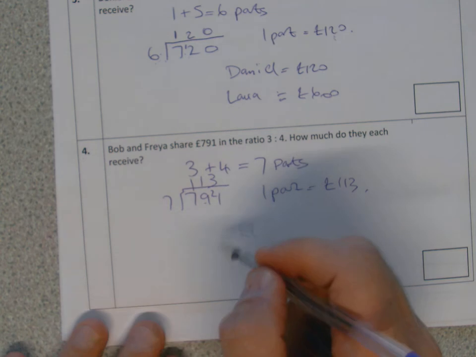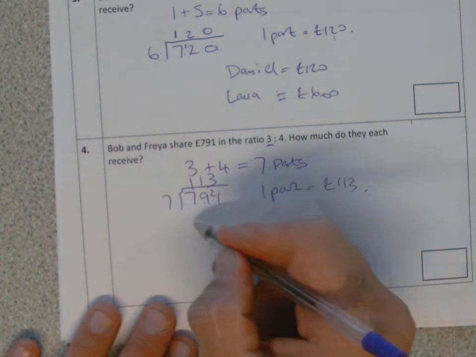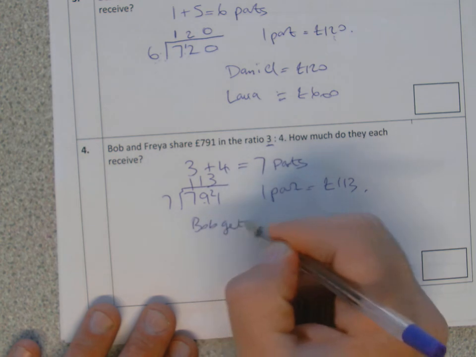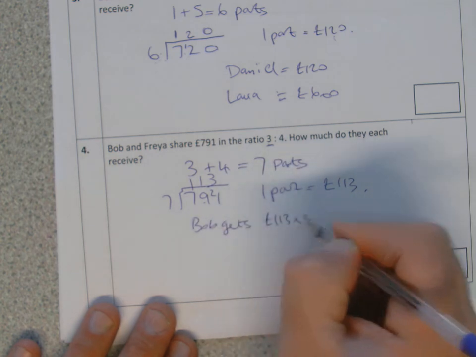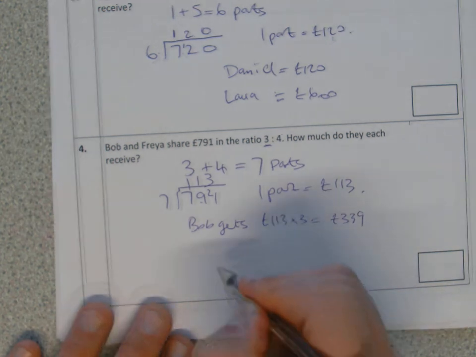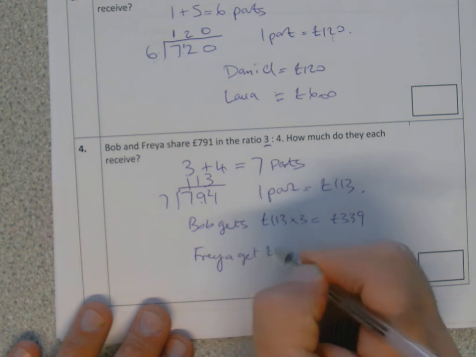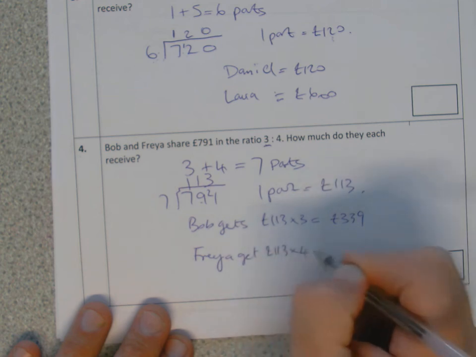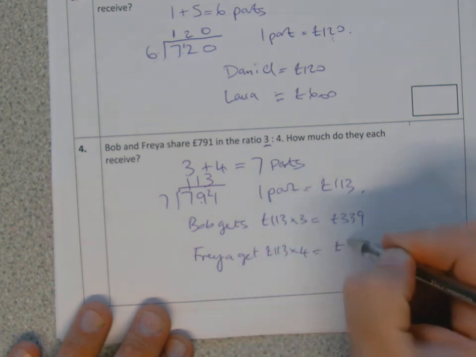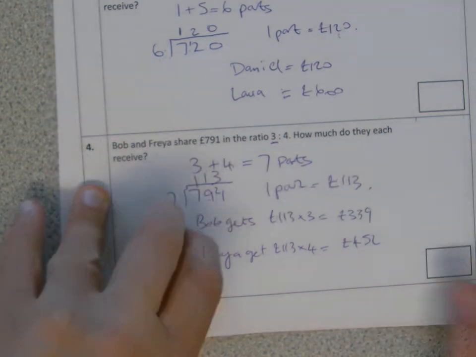Okay? So that means Bob will get 3 parts. So you're going to have to multiply that by 3, which is 339, when you work that out. And then Freya gets 113 times 4. So when you work that out, that would be £452.